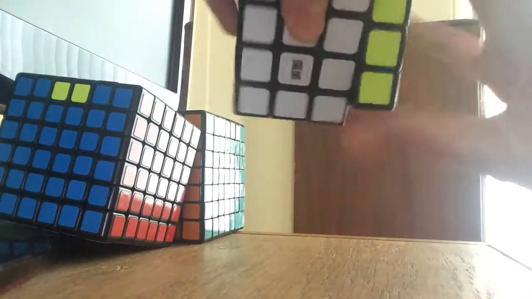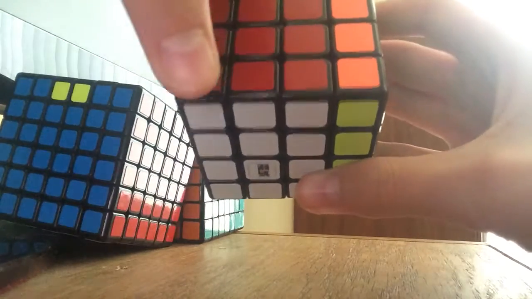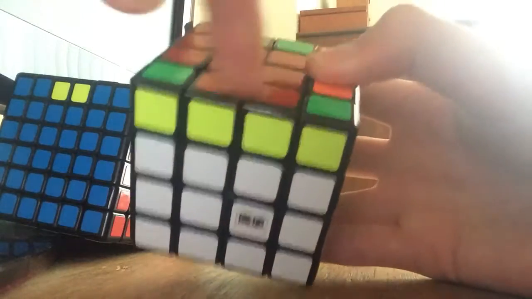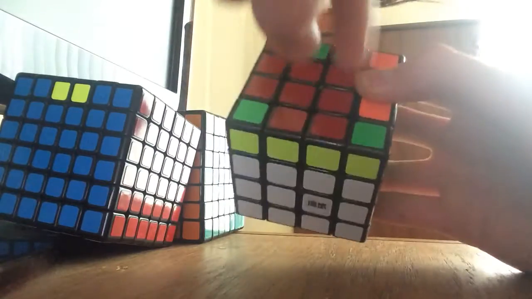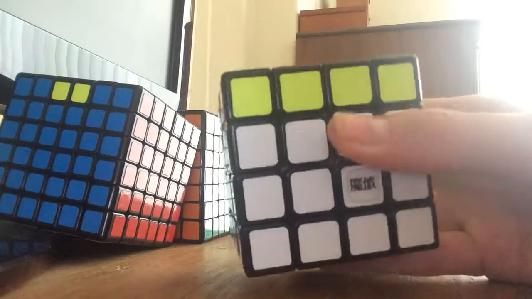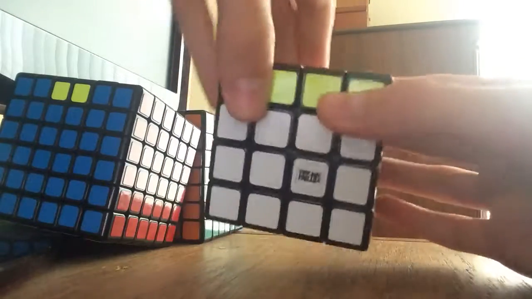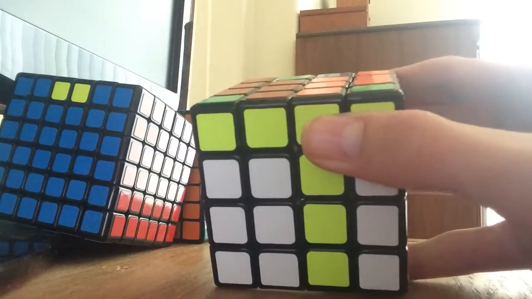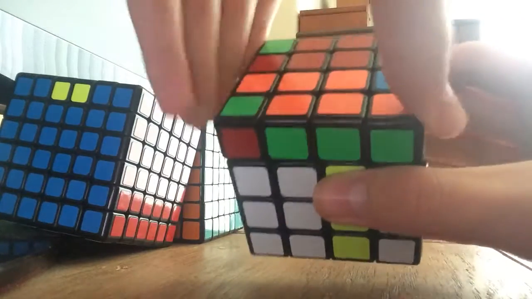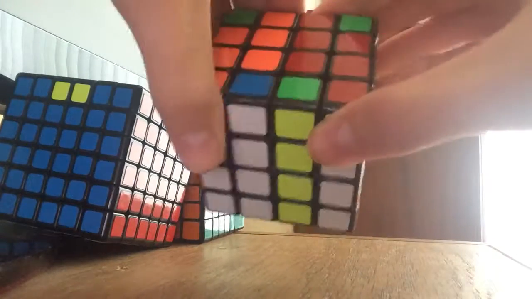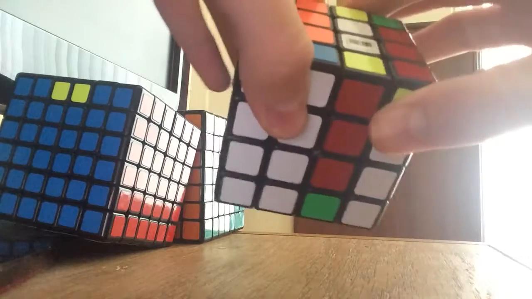You want to do R2, X, F prime, so that the two edges that you have, that one and that one, are with each other. And then you want to do this algorithm. Bring the right wedge down twice, and then turn the very top layer twice. And then bring this right wedge down twice again.